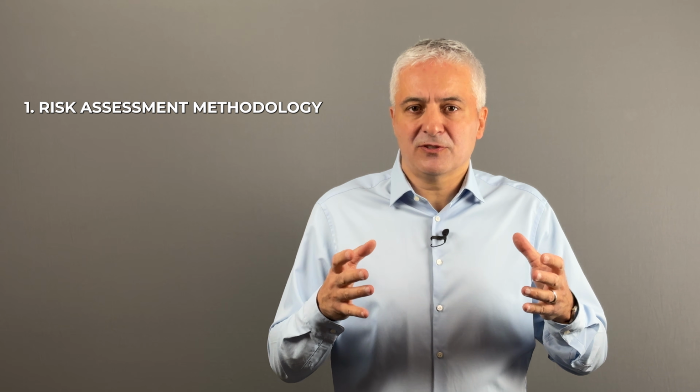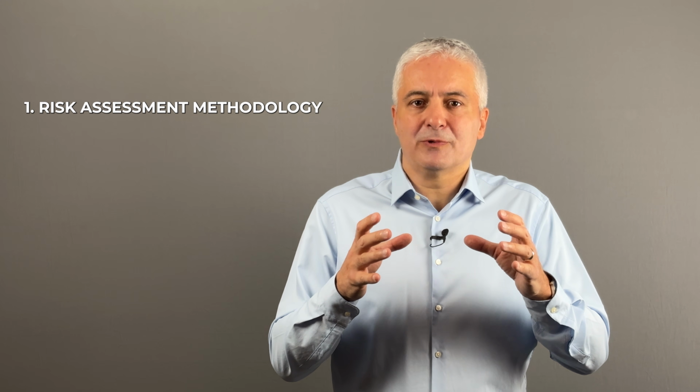So how do you perform this risk management? Basically, there are 5 steps to do it according to ISO 27001. The first step is to define the risk assessment methodology. This is a document where you define the rules on how you're going to do the risk assessment and also the risk treatment. I'll speak about it in a minute or two in this video.